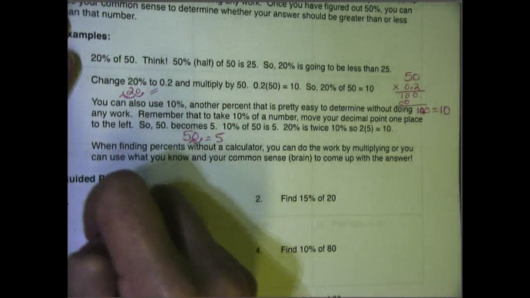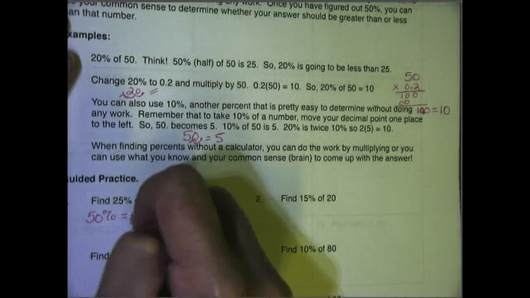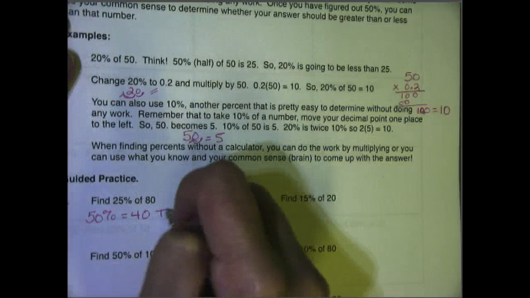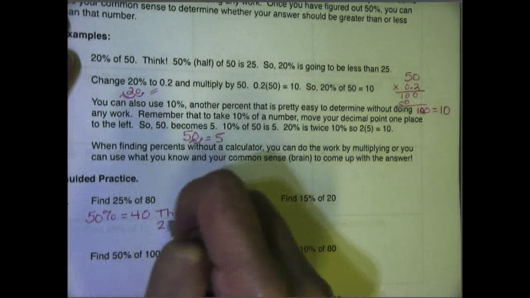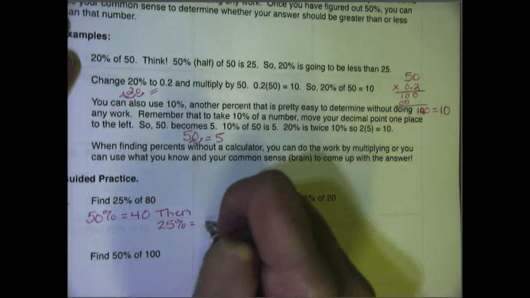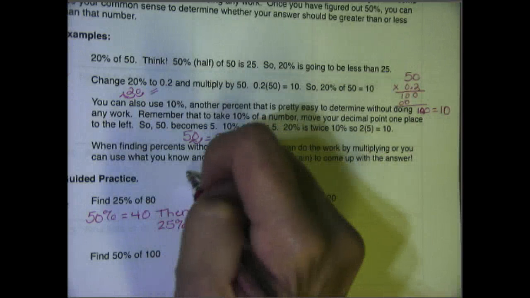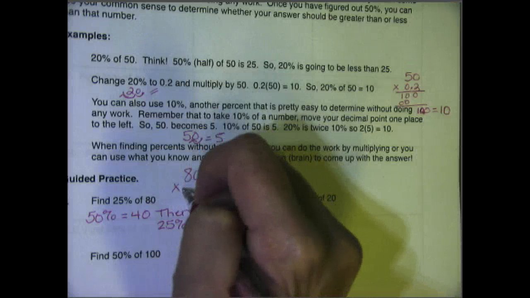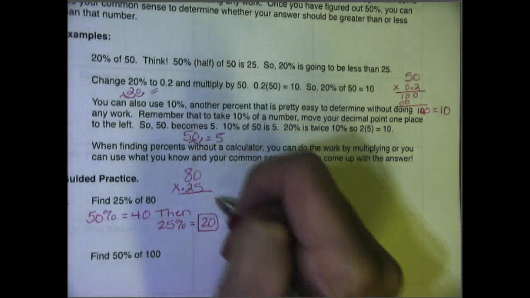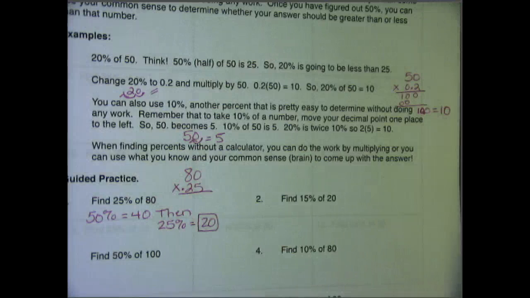If we said that 50% equals 40, then 25% equals 20. Now, you can do the work and you can say 80 times 0.25 and you're going to get the exact same answer. It's completely up to you. That's an easy one to find.